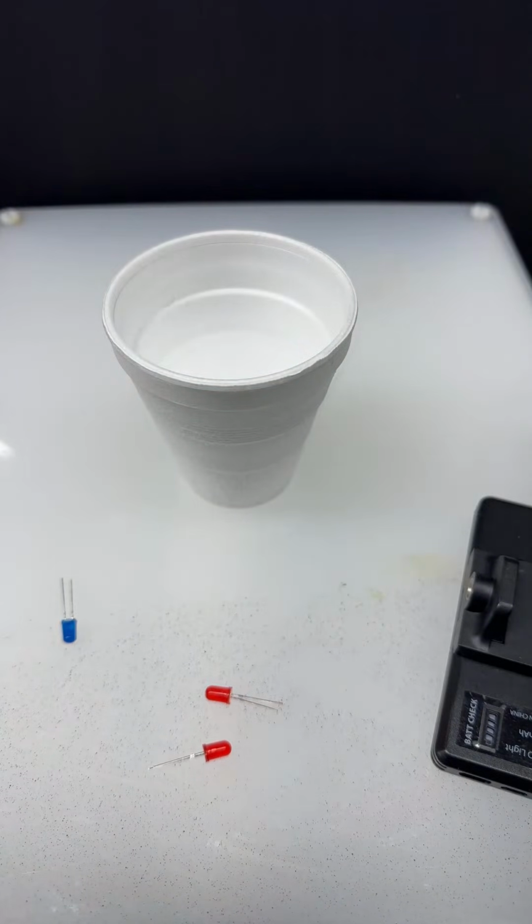All right, here we go. Let's try it with yellow. Yellow, you can really see the difference. Yellow is very easy to see. How do you do this? You just get some LEDs, you get a button battery, you get the LEDs glowing, and you drip it down into some liquid nitrogen.